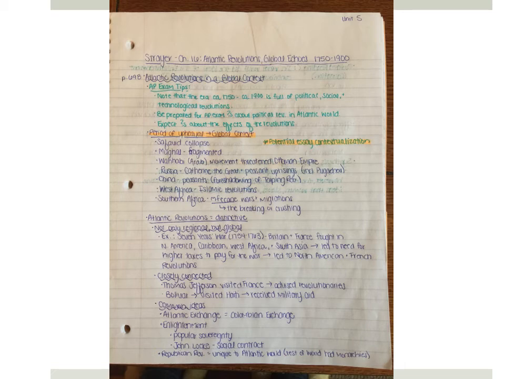Then I highlighted based on what I thought might help. So on this page, you can see that I thought this was potential essay contextualization because it told me what was going on in that period that related back to the Atlantic revolutions. So it can give me the big picture of what's going on.